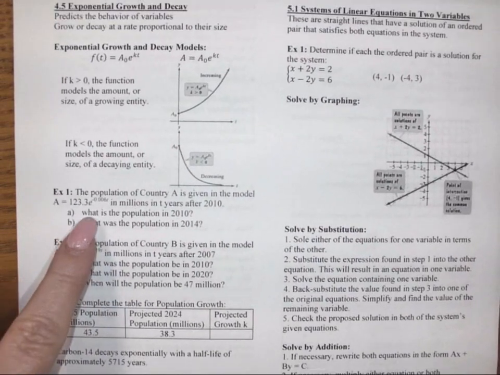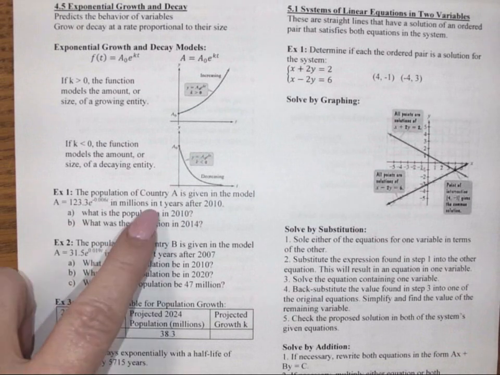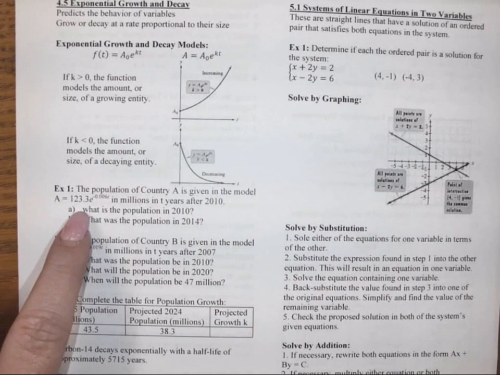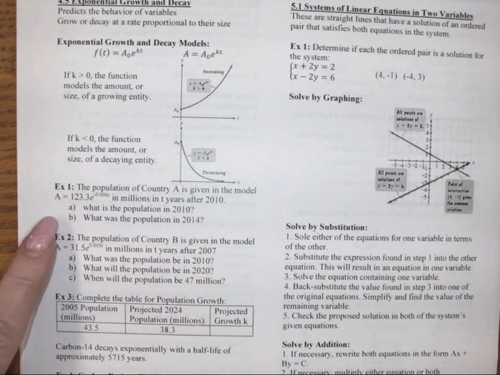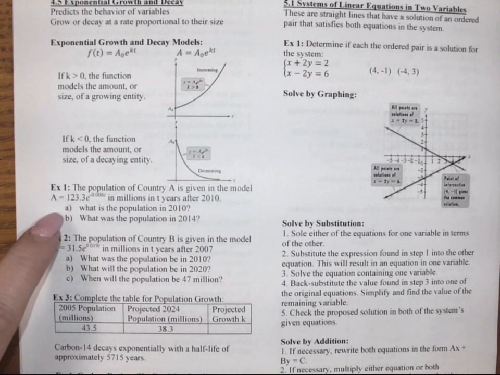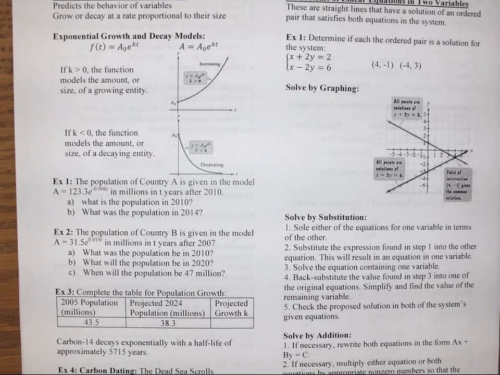So for example 1, the population of country A is given in the model A equals our equation, in millions, t years after 2010. What is the population in 2010, and what will the population be in 2014?